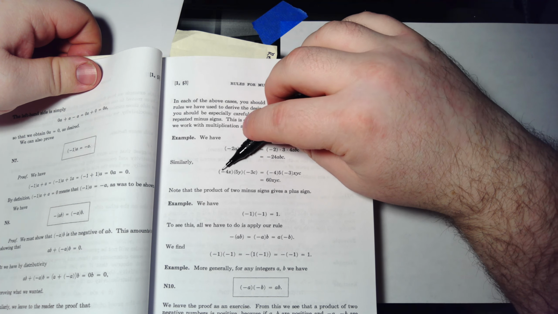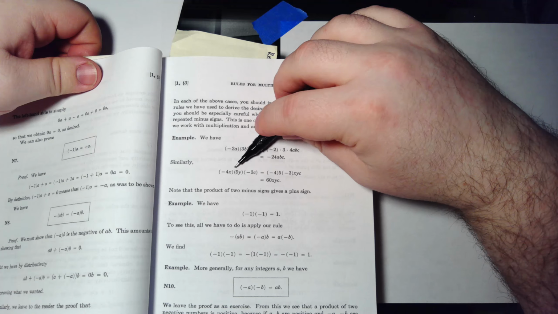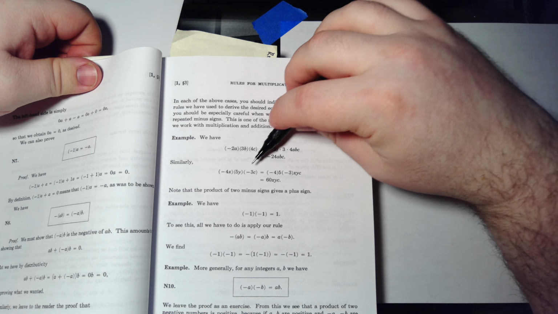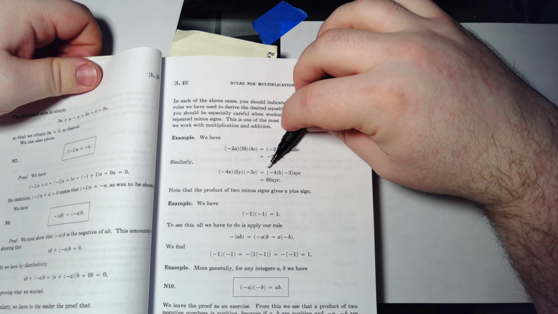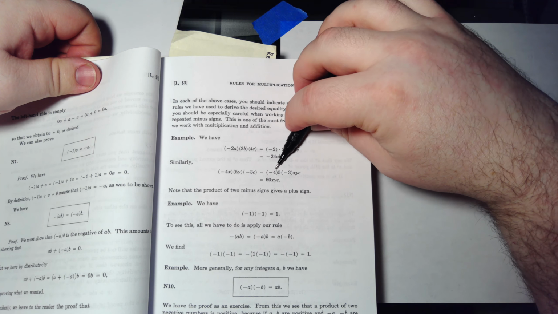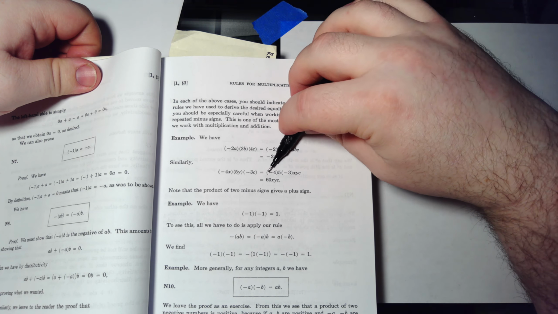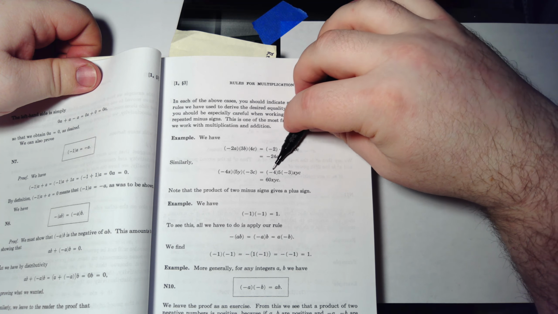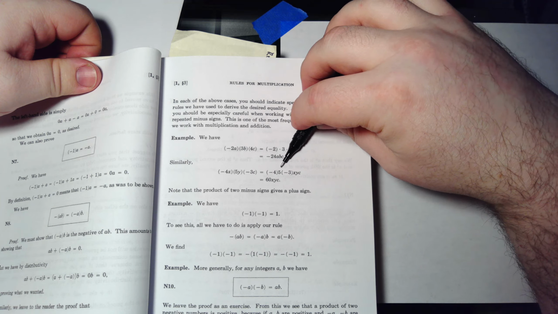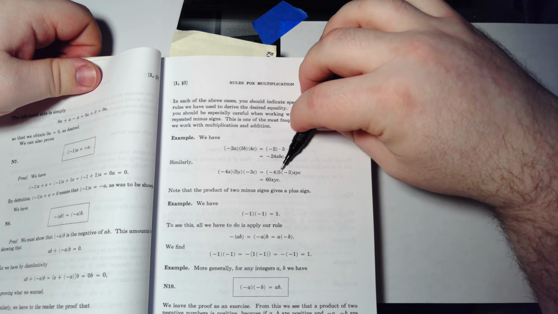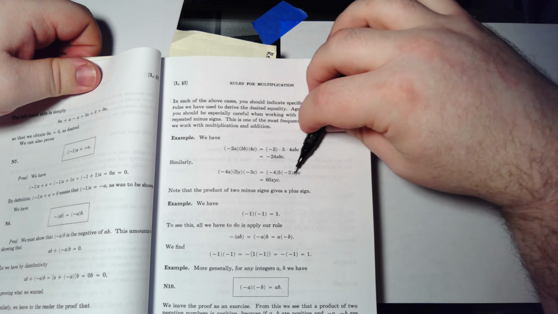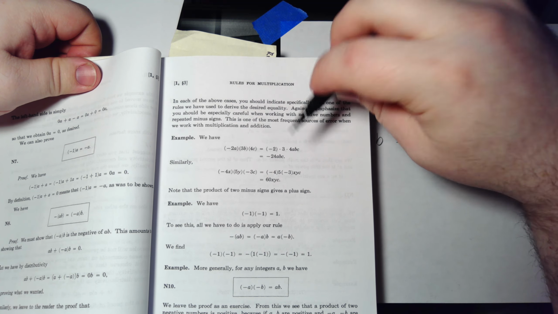Similarly, we can have (-4x)(5y)(-3c), which can equal, with all of our explicit numbers on the left, (-4)(5)(-3) followed by x, y, c, all of our letter characters on the right.